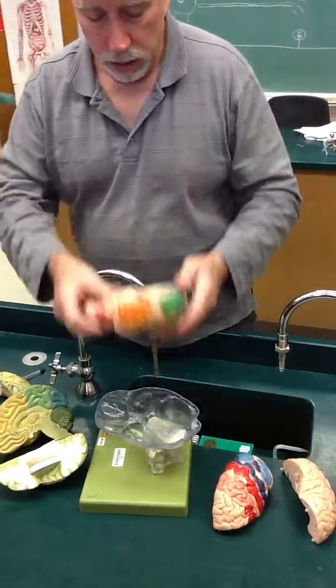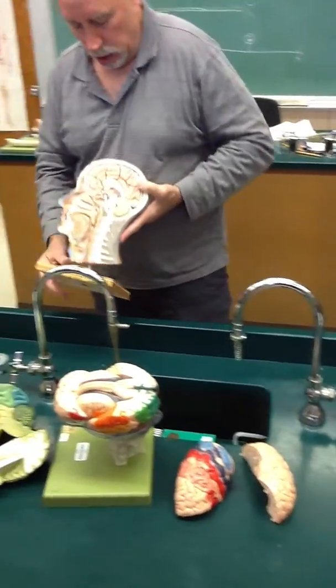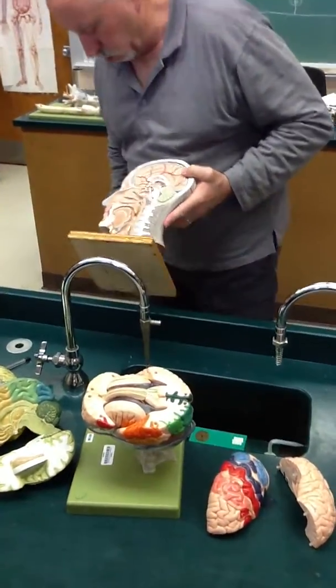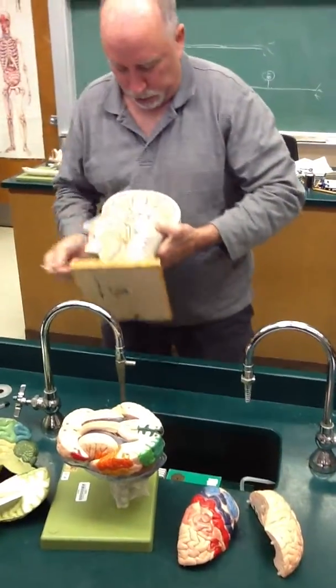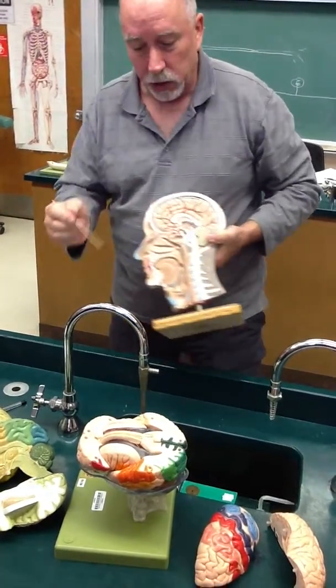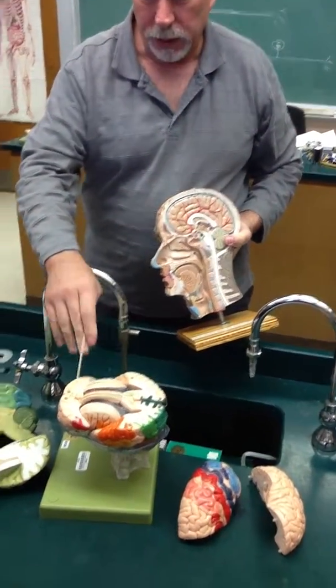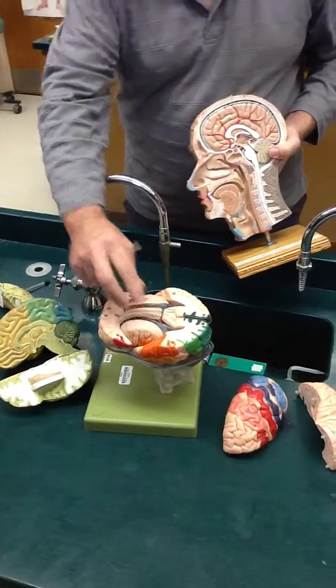And then this is a mid-sagittal section. What's this thing right here? Corpus callosum. And here it is right here. See this thing right here? That's corpus callosum. Okay? Right there.